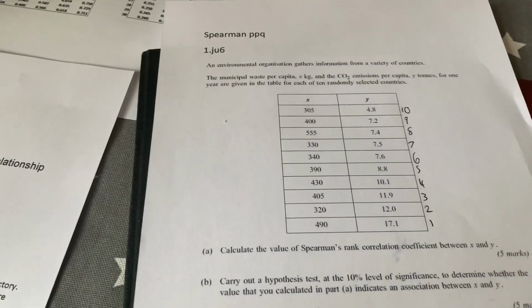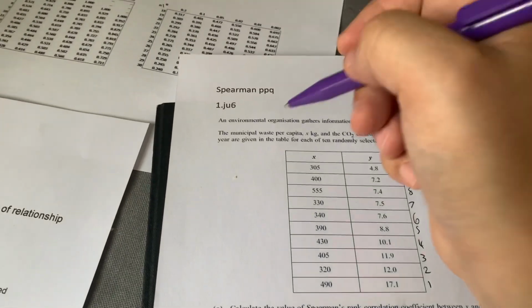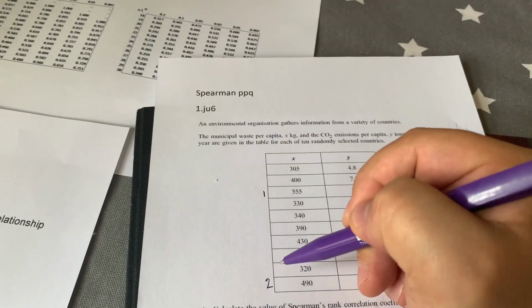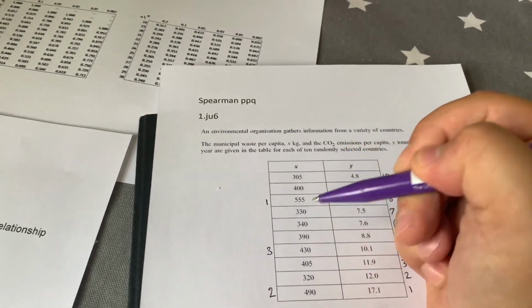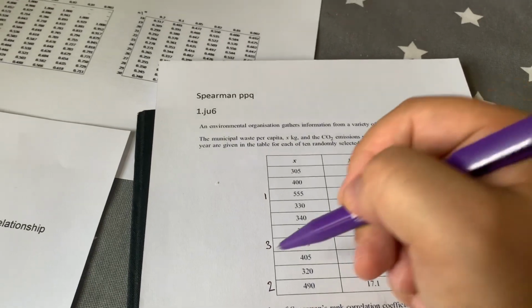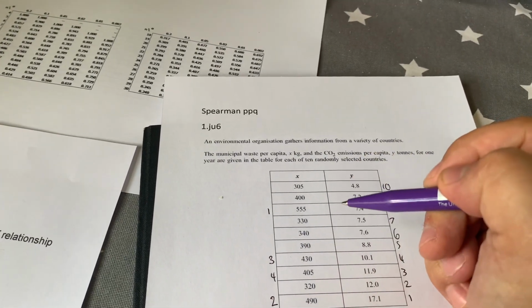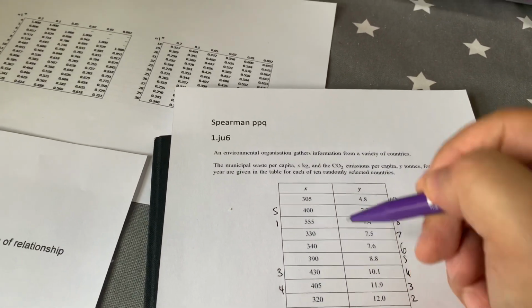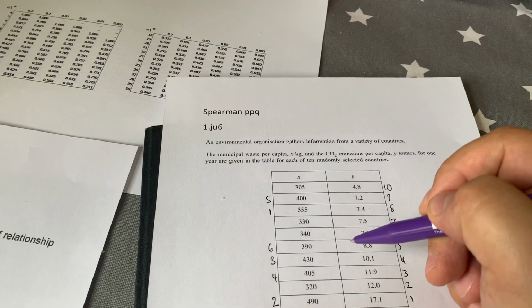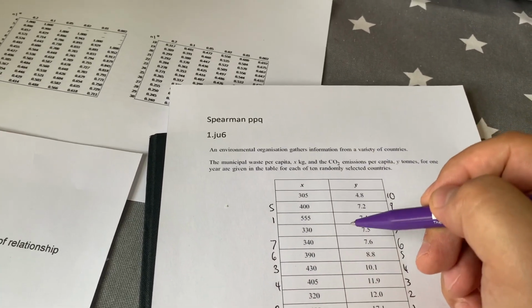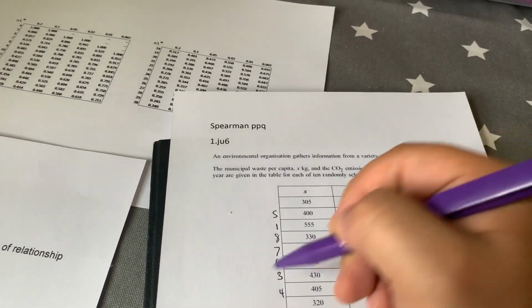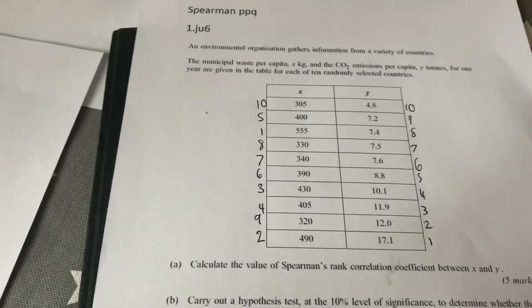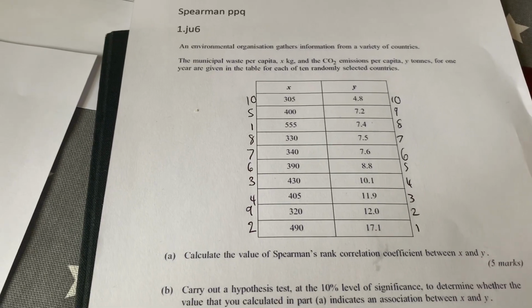And then we have to look through our data and make sure we put our rankings correct. Getting the correct rankings like that is our first step.